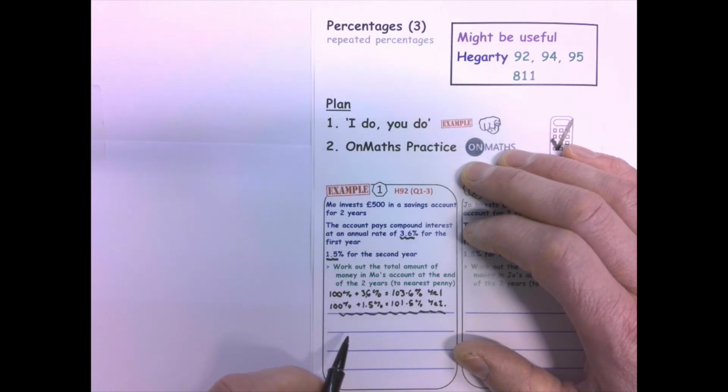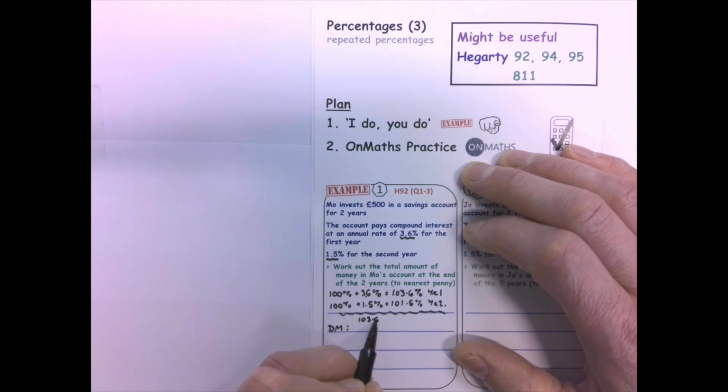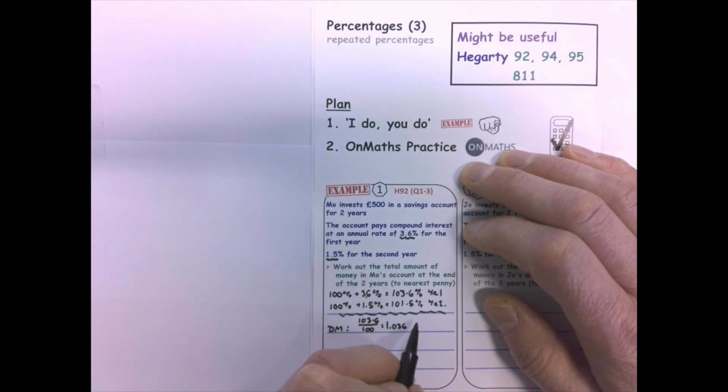So let's just have a think about that. We're going to need some decimal multipliers, as in we're going to turn the percentages into decimals. So 103.6 over 100 is equal to 1.036, and the other one is 101.5 over 100, which equals 1.015. So there are our decimal multipliers.